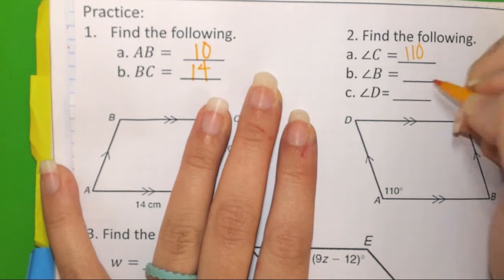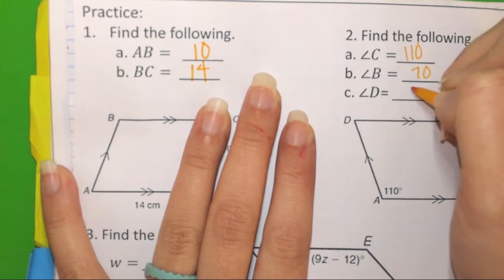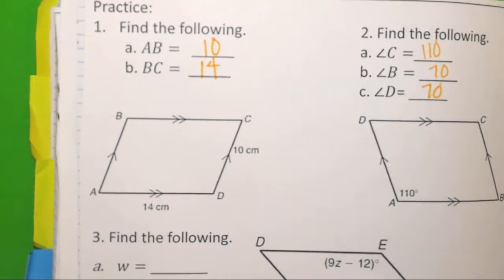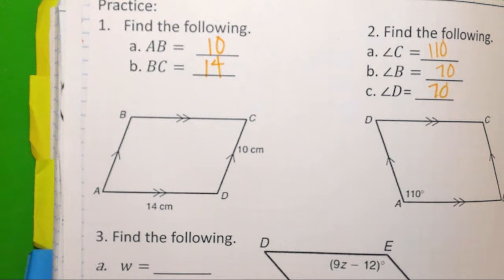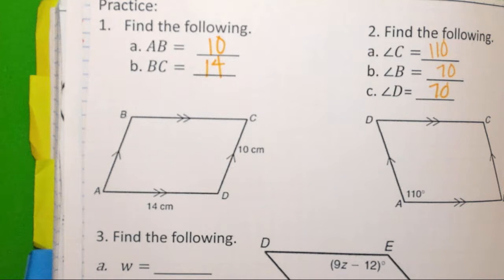What's angle B? 70. And what's angle D? 70. If you got it right, take a point. If 3 people at your table got it right, take 2 points.